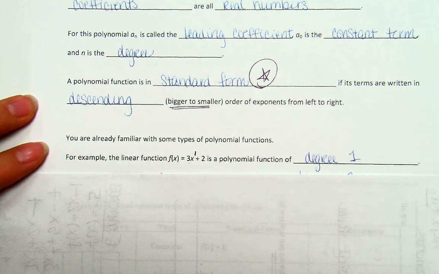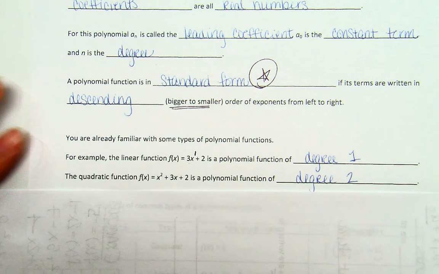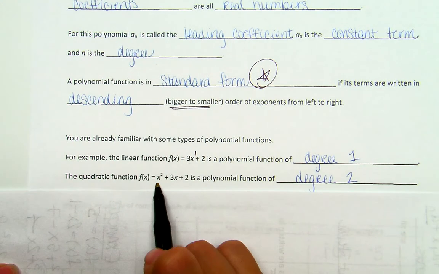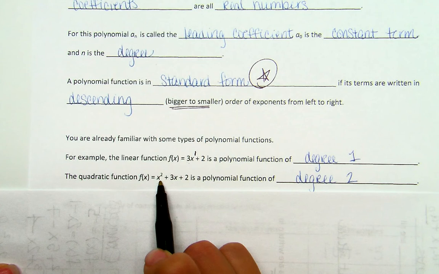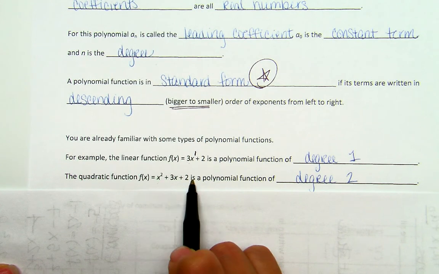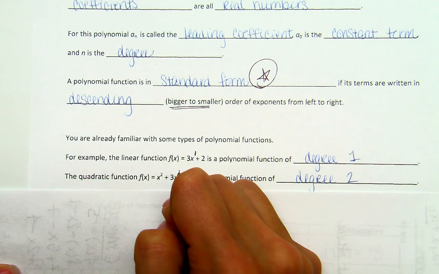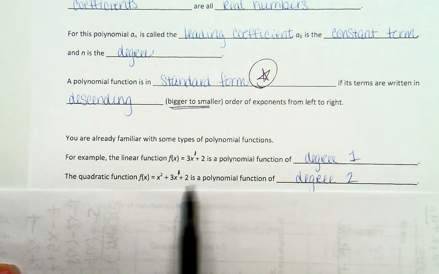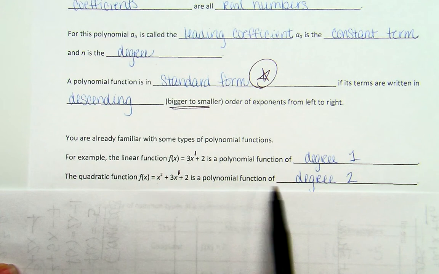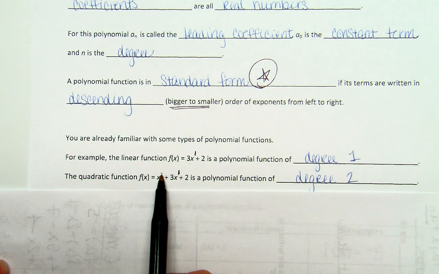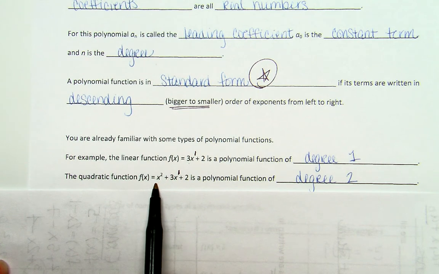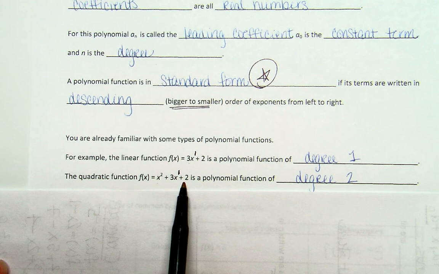Another example that you're familiar with is the quadratic function. And in this example, we have f of x is equal to x squared plus 3x plus 2. This is also in standard form because we have our exponents in descending order from left to right, so bigger to smaller. This x also has an invisible 1 next to it. But because our highest exponent is 2, this is a polynomial function of degree 2. Our leading coefficient is always paired with our degree, so that number in front of x squared, there's that invisible 1. So we can call our leading coefficient 1 in this example. And the plus 2 is called our constant term.